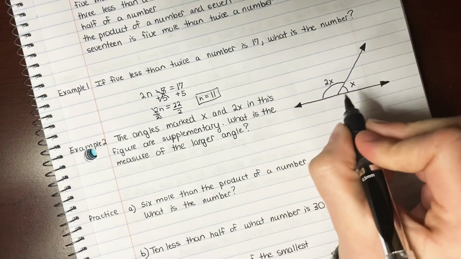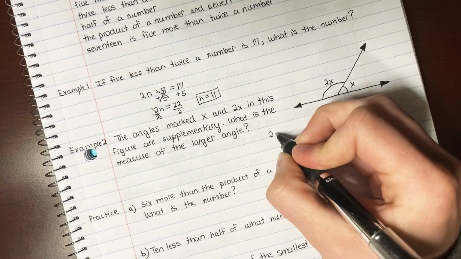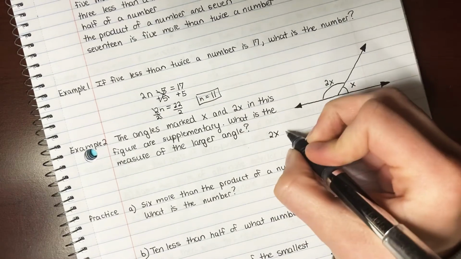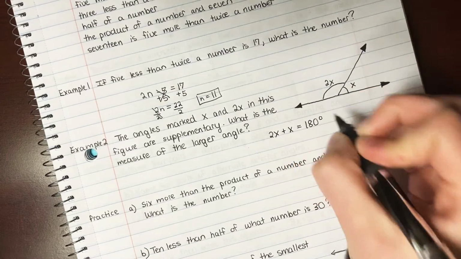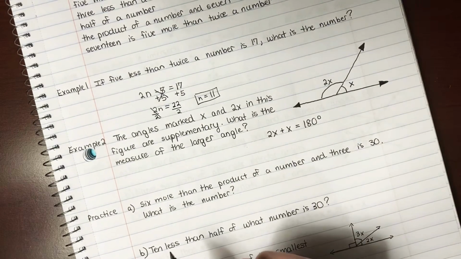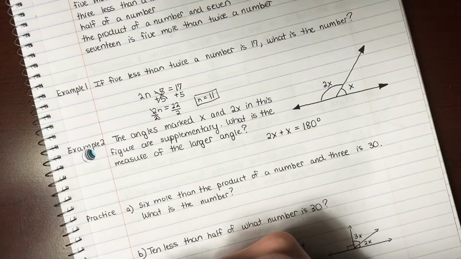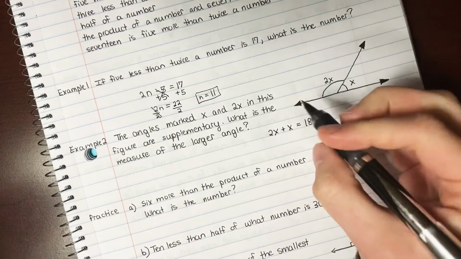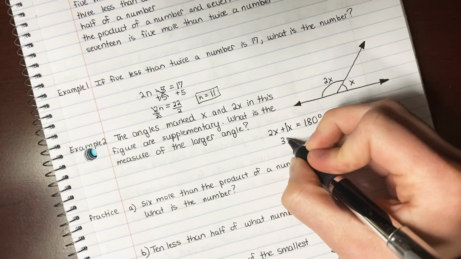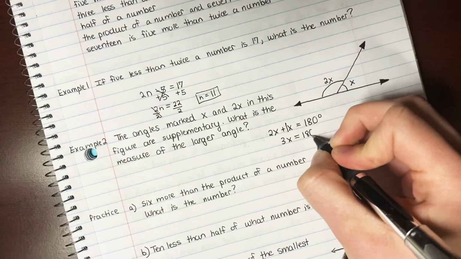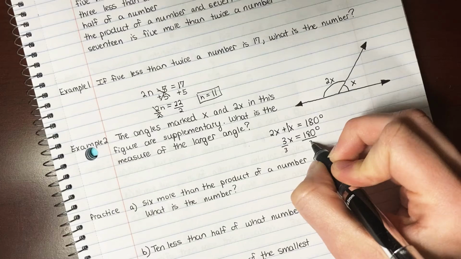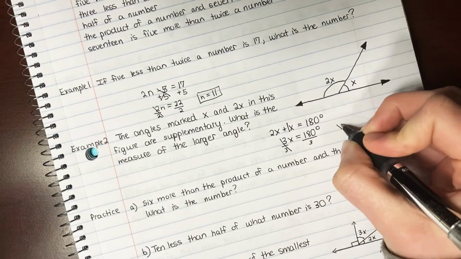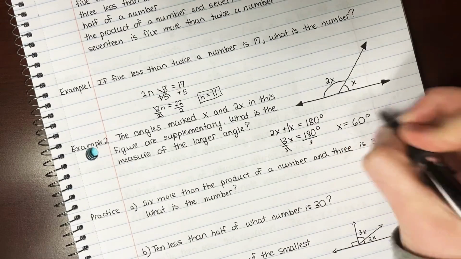Okay, well, we know that this angle, 2x, plus this angle, x, equals 180 degrees. And just like that, we have an equation. So now we can start to work the equation. 2x plus x, think of it as 1x, that's 3x, and that equals 180 degrees. Now we can divide both sides by 3, so x will be equal to 60 degrees.